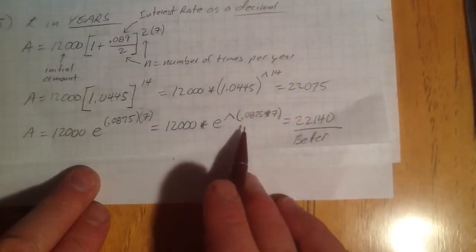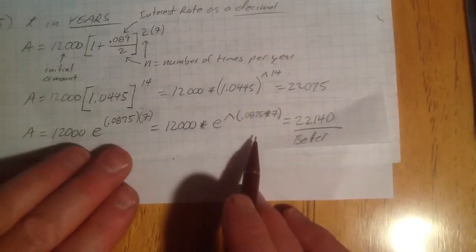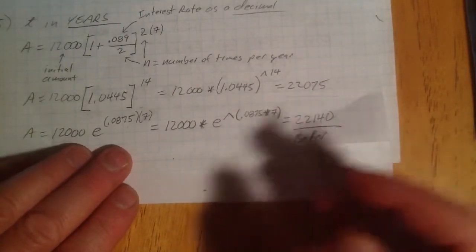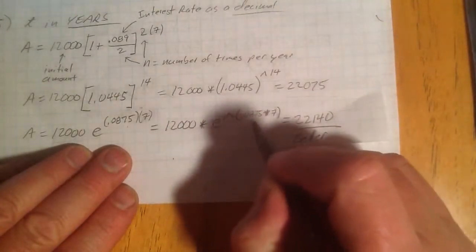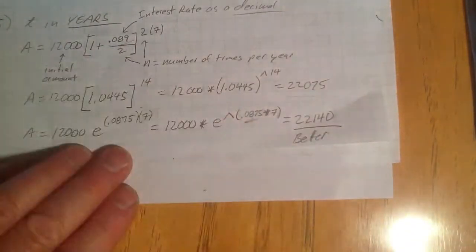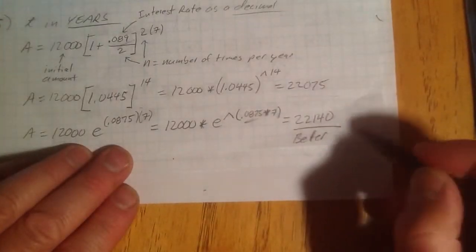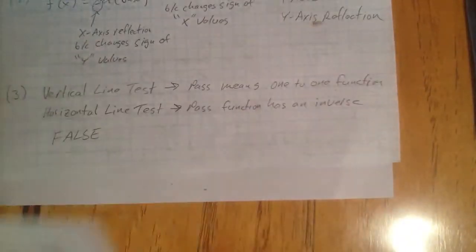How do I plug that into my calculator? Just like you see here, hit the enter button. And I get this value. I see it's slightly higher. Look at these interest rates. They're slightly different. So make sure you substitute in correctly. So compounding continuously is better.